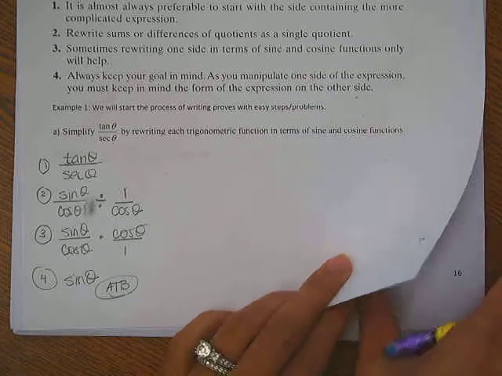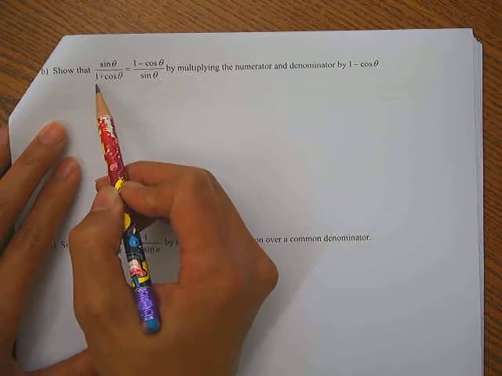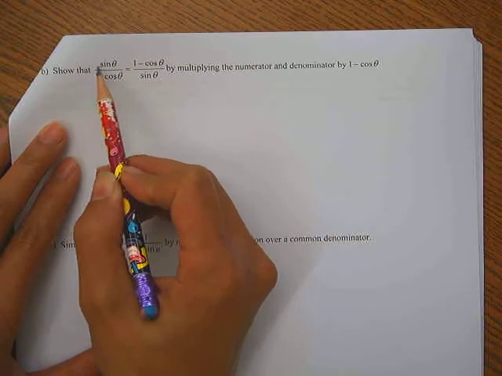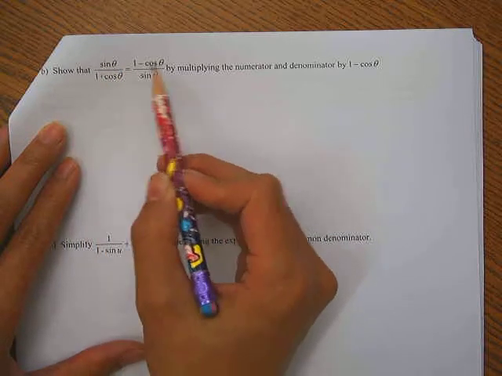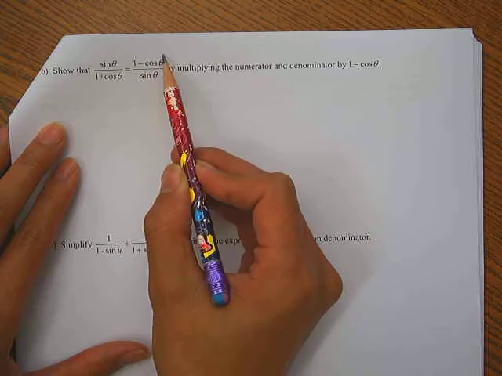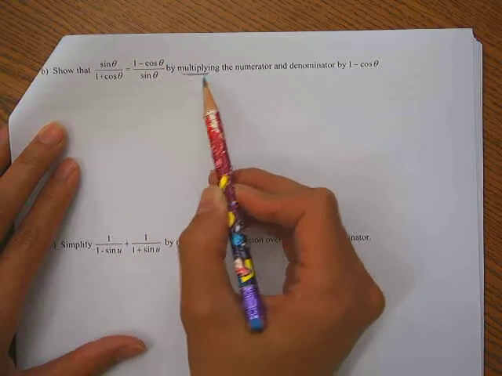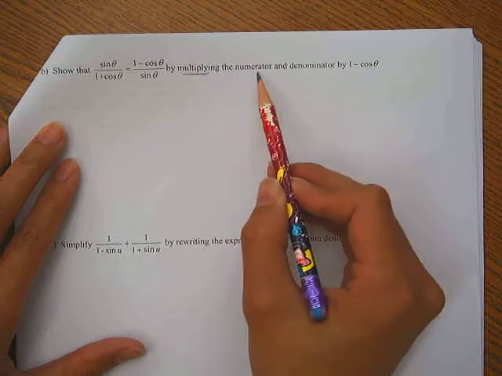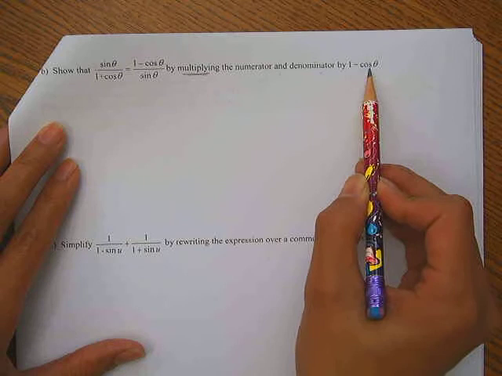Okay? Let's move on to a couple more. Show that sine of theta divided by 1 plus cosine of theta equals 1 minus cosine of theta all over sine of theta. I'm giving you a hint: by multiplying the numerator and denominator by 1 minus cosine of theta.